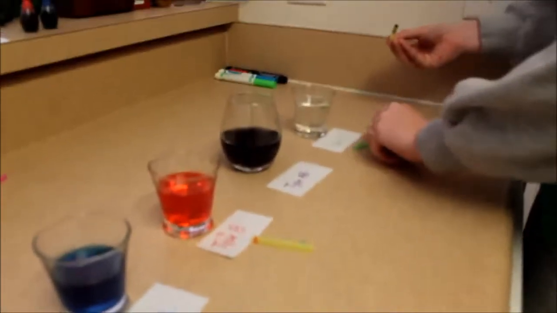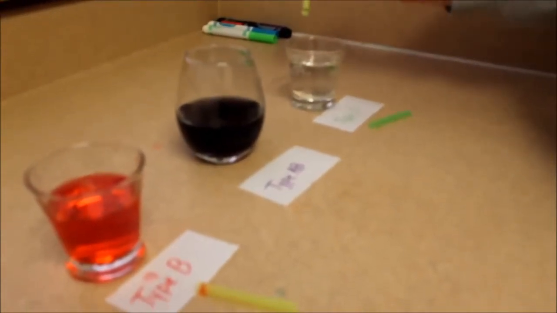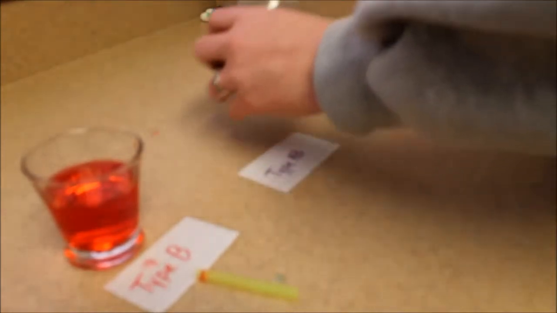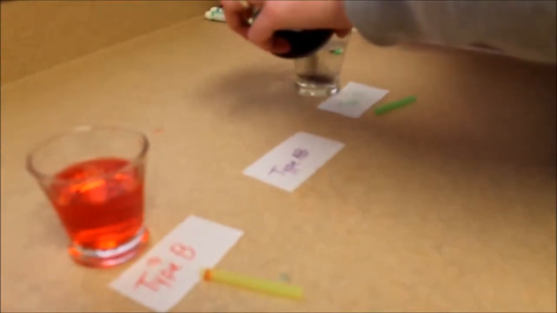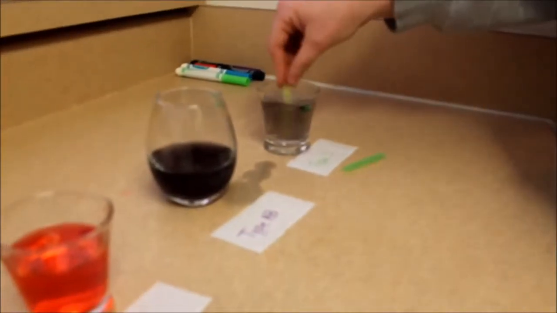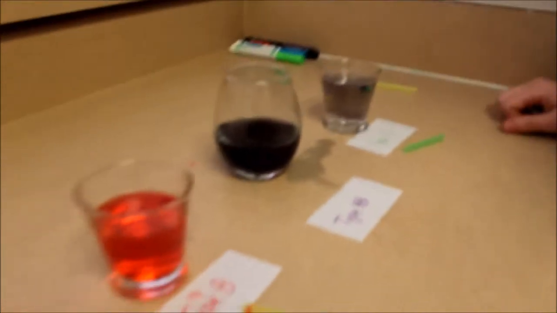But can we give it to type O? See, what happens is we contaminate that person by giving them the wrong blood.